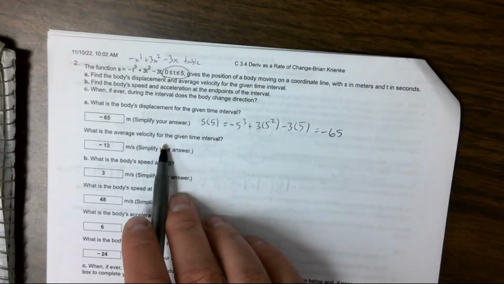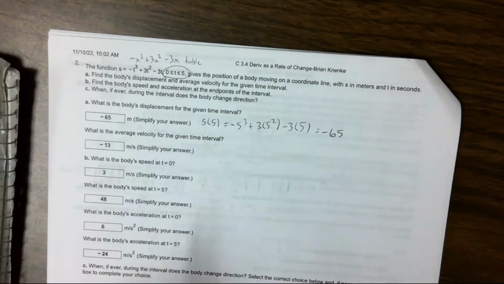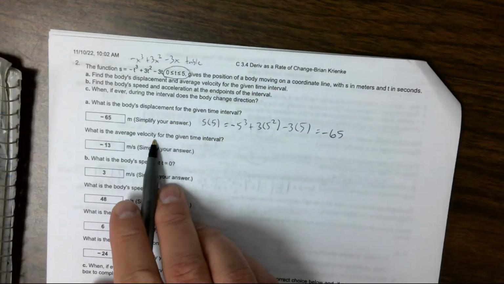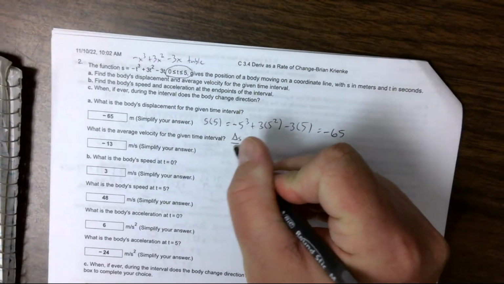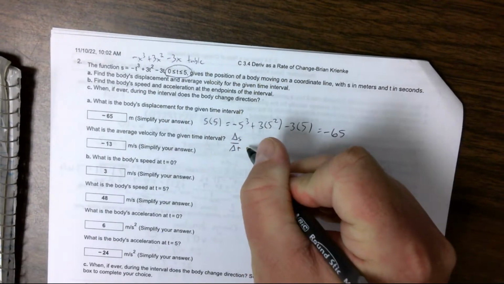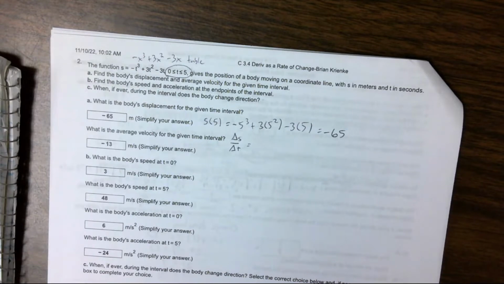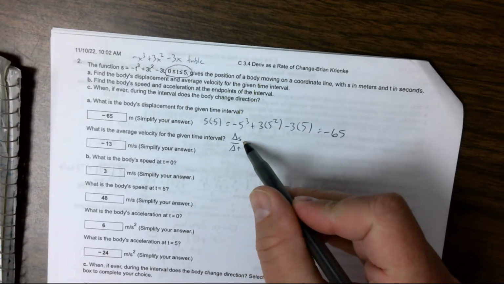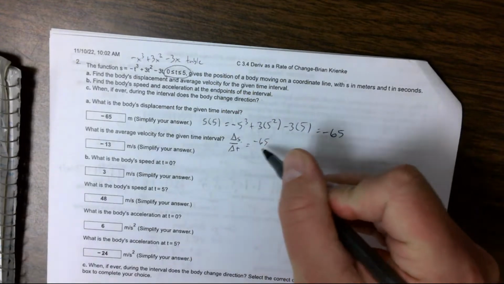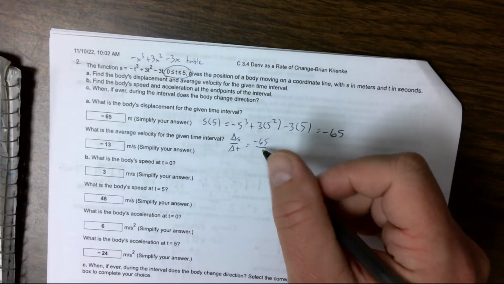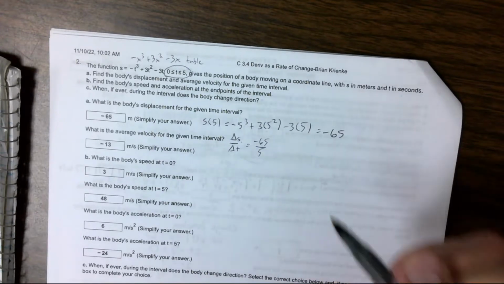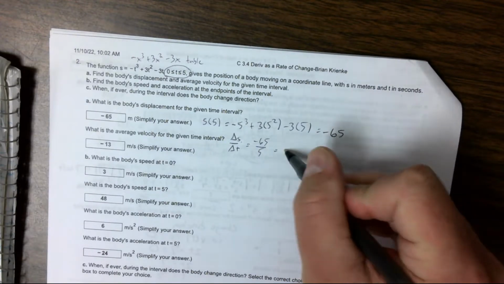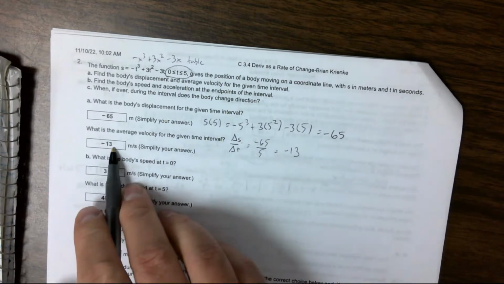Then the next part, it wants average velocity. And so you do your delta S over delta T. So you're changing the distance, which is S, is negative 65. Your change in time is 5 because you did 5 minus 0. And so when you do that, you get your negative 13, which is that answer.